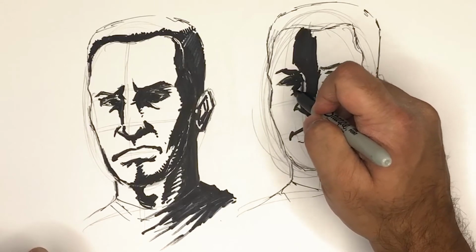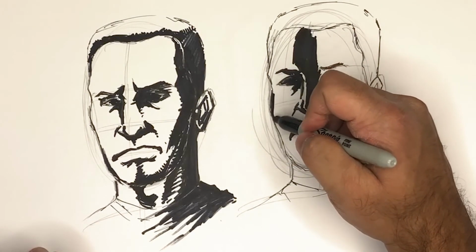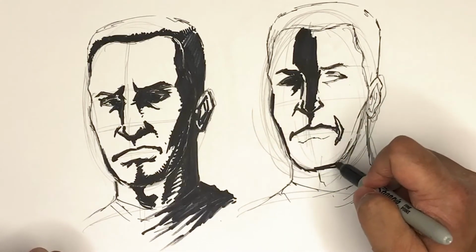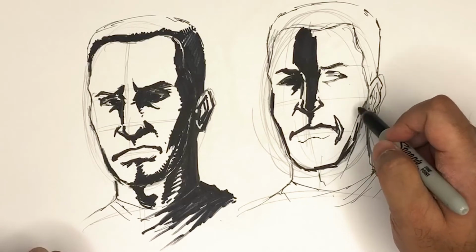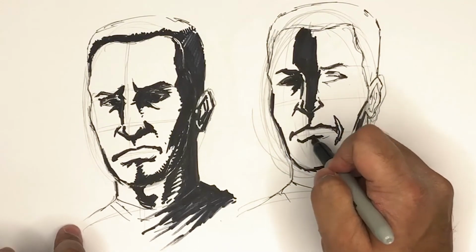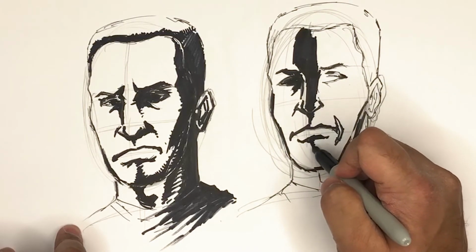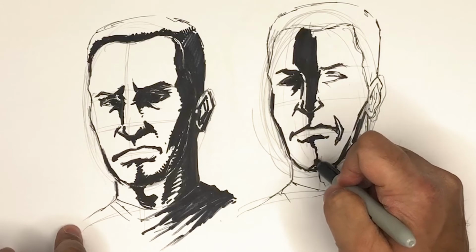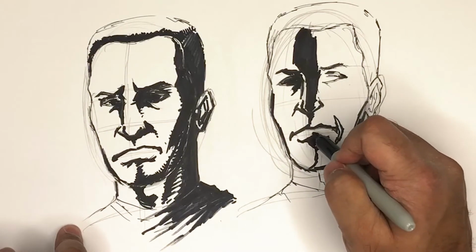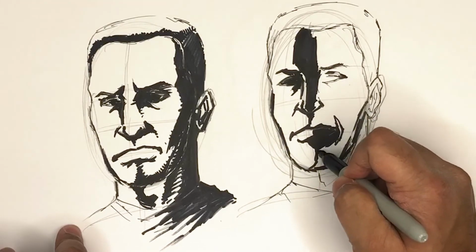But one of the best things about pop culture illustrations is that we have the liberty sometimes of taking shortcuts, just like with oil paint. Oil paint, one of the most messy, but also one of the most flexible mediums out there in terms of redoing things and correcting things, changing things.